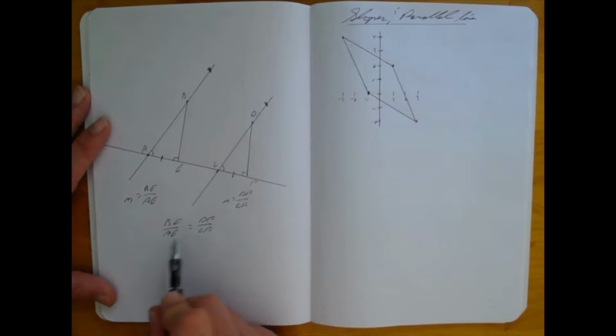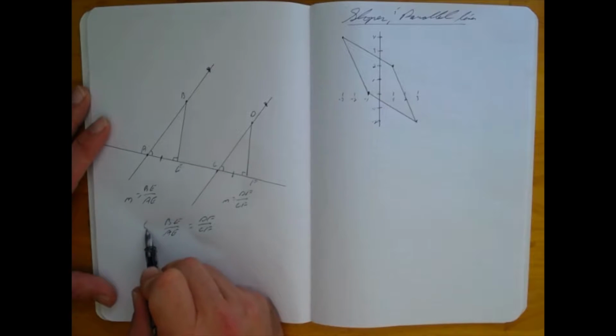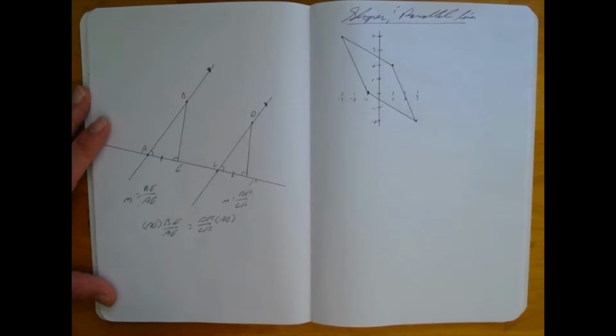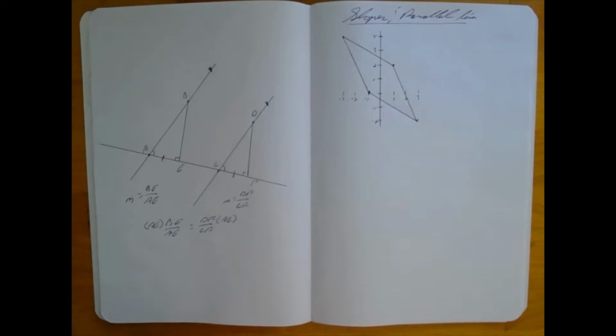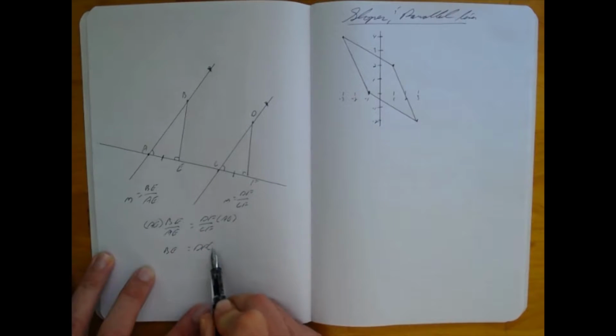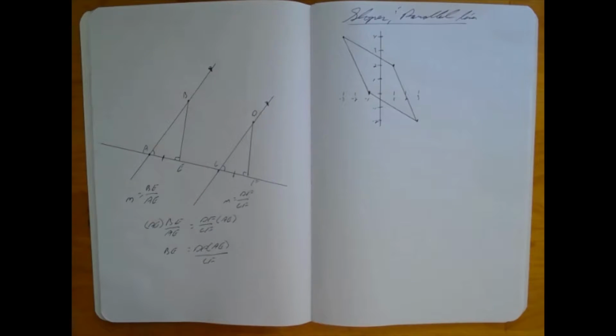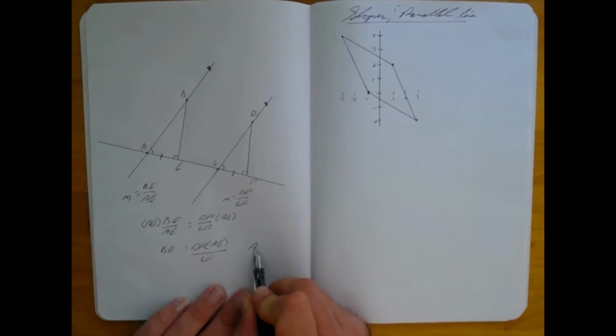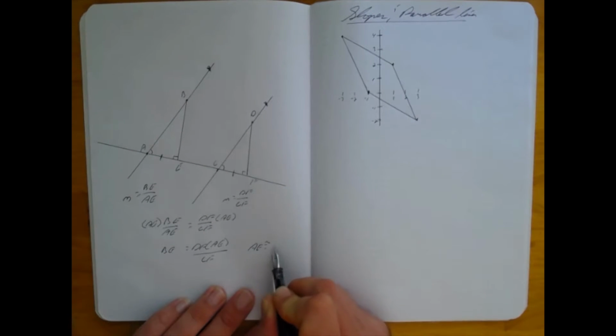Now I'm going to multiply both sides of this by AE. When I multiply both sides by AE, I get BE is equal to DF times AE over CF. This doesn't seem immediately helpful, but what I want to remember is that when I set up my triangles, I said that AE was congruent to CF.